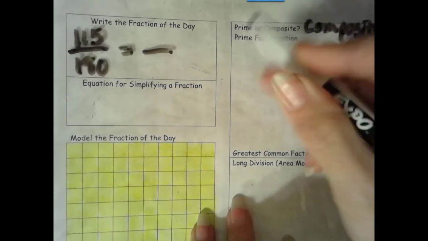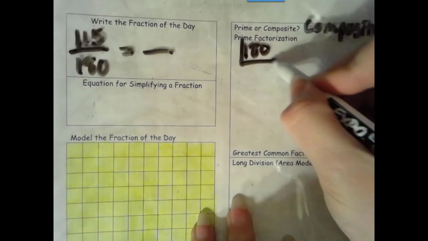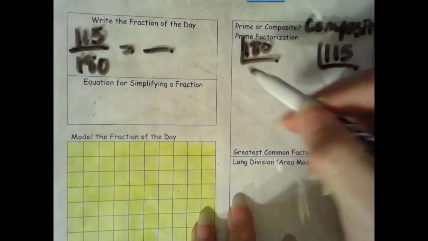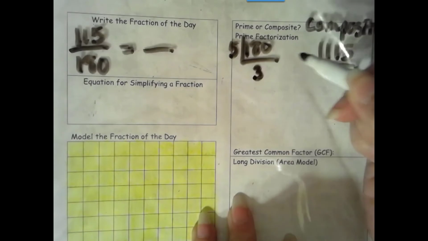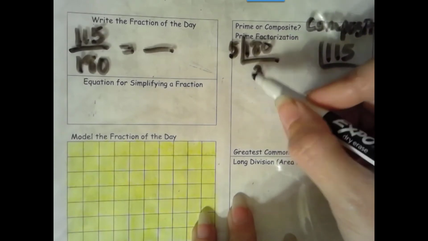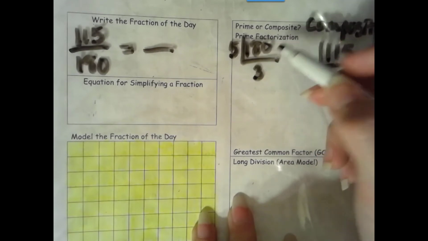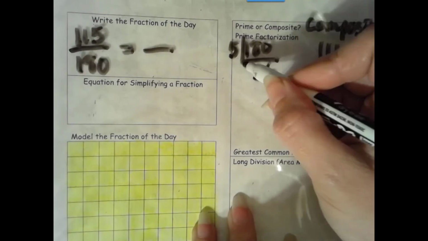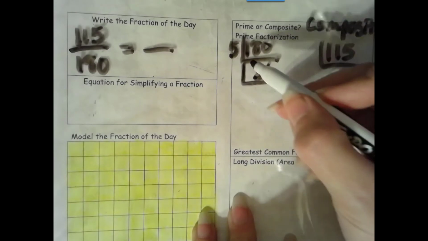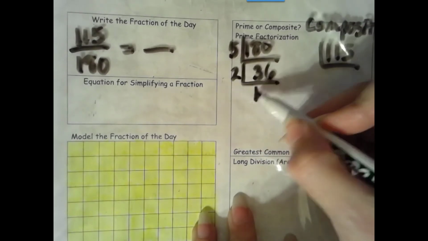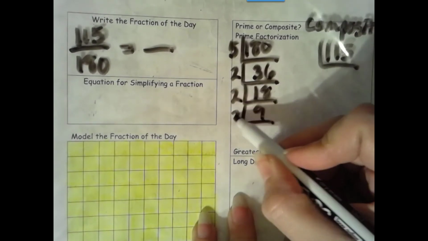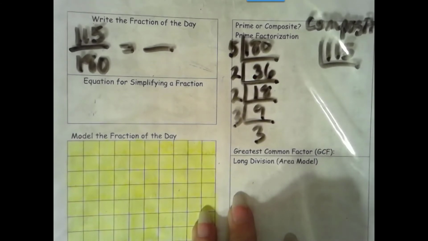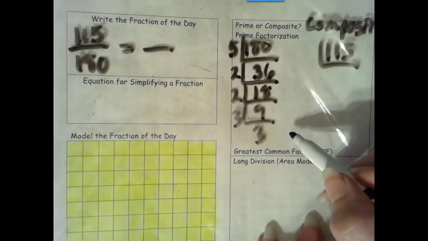And that means we're going to do our prime factorization for both our denominator and our numerator. Alright, 180, that ends in a 0, so I can divide by 5. I can get 36 groups of 5 out of 180. That's even. Half of 36 is 18. Half of 18 is 9. And then 3 times 3 is 9. When we get to a prime number, we are done.